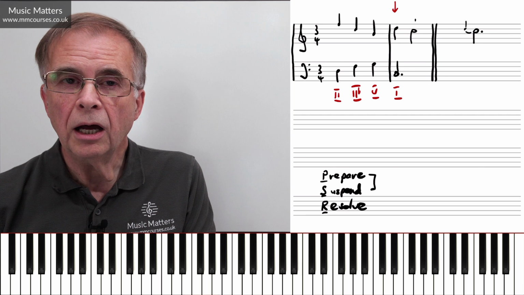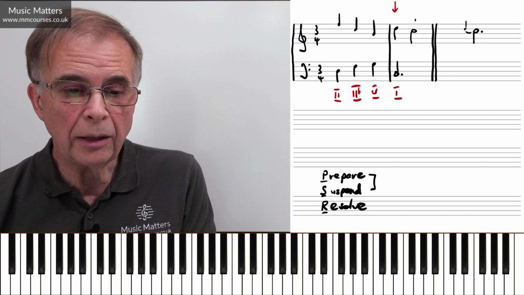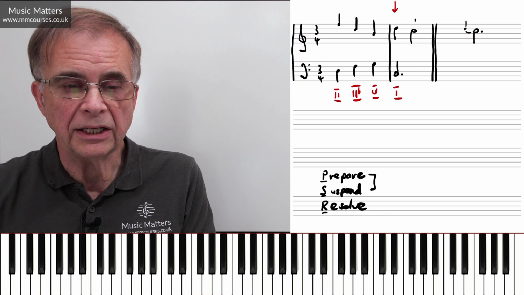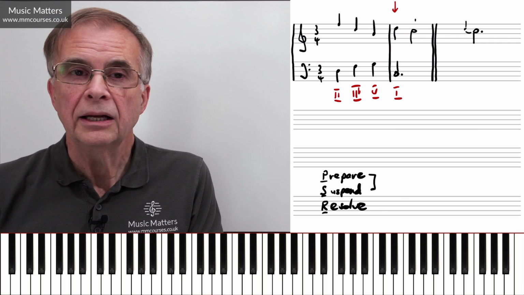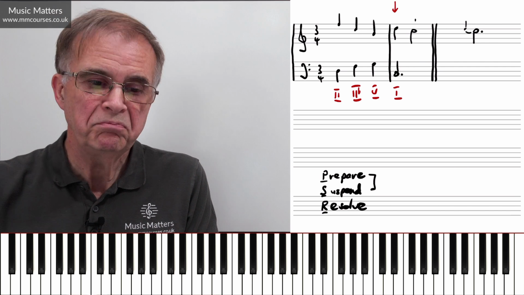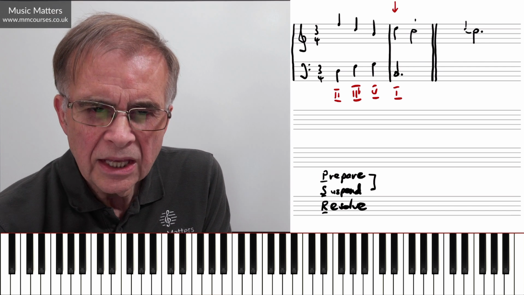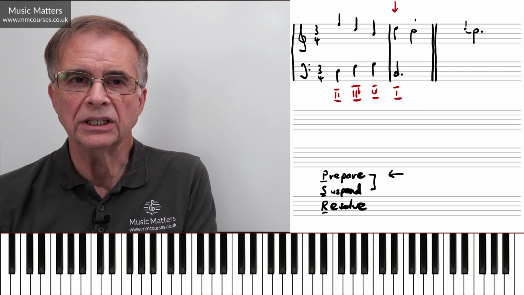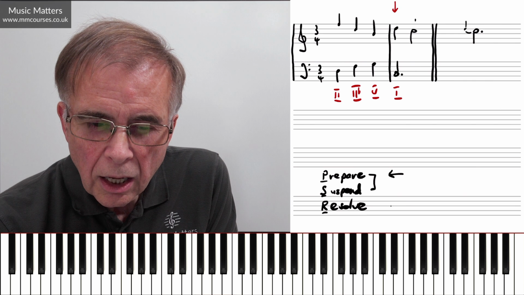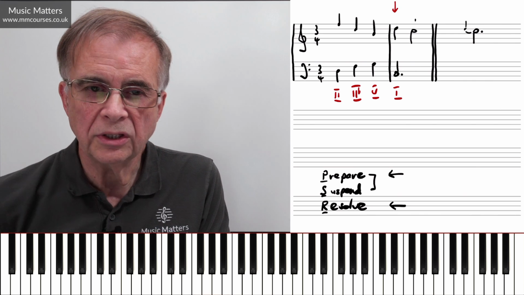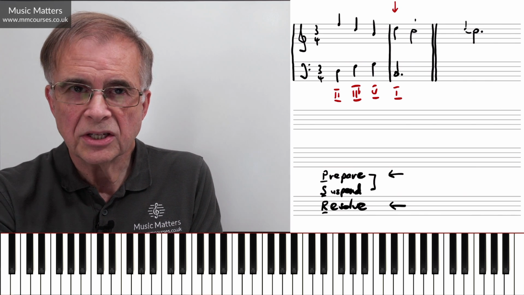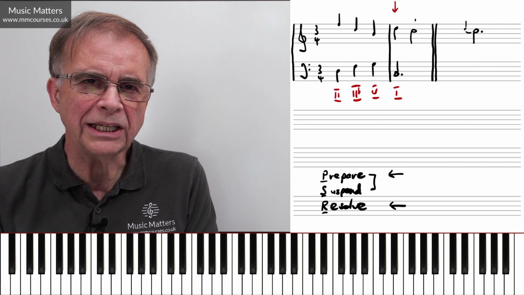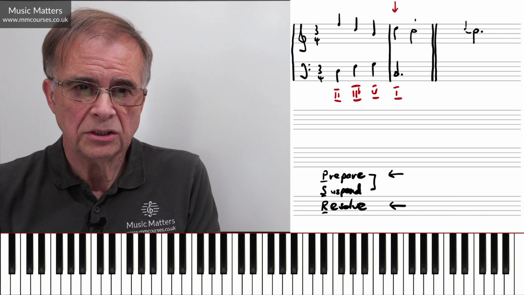And when we move to R, we have to move by step, normally downwards. I say normally because there are occasions when it might just move up, but certainly it has to move by step, normally downwards. The P note will belong to the chord that's sounding at the time. The R note will belong to the chord that's sounding at the time, and the suspend note will be dissonant. So you can see it's working in a similar way to the appoggiatura.